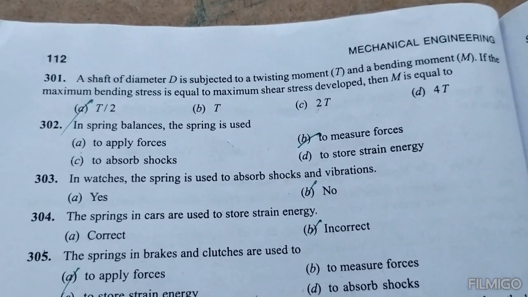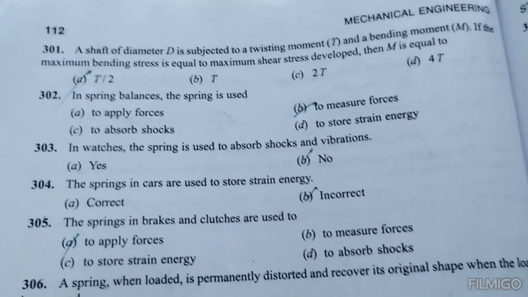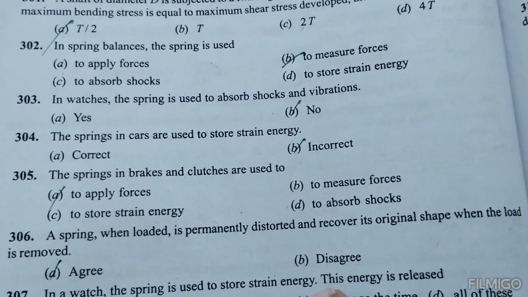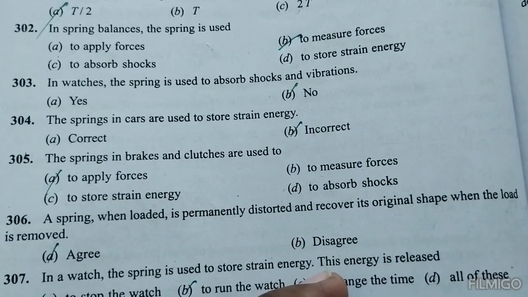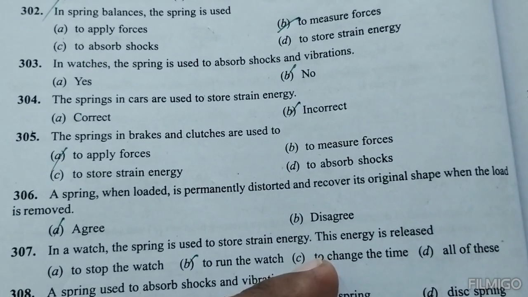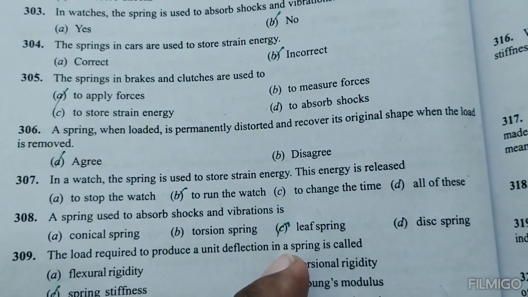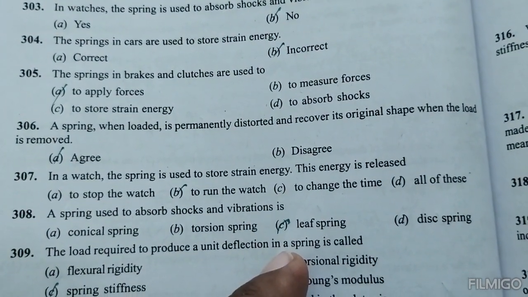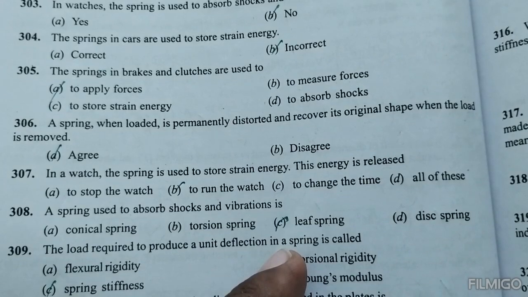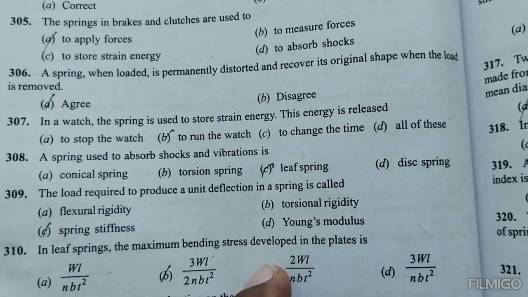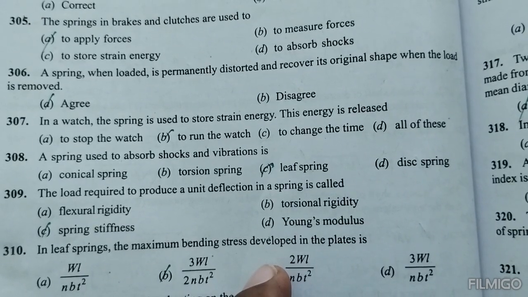In spring balances, the spring is used to measure forces. In watches, the spring is used to absorb shocks and vibrations. Low. The spring in cars is used to store strain energy. Incorrect. The springs in brakes and clutches are used to apply forces. A spring when loaded is permanently distorted and recovers its original shape when the load is removed. Disagree. In a watch, the spring is used to store strain energy.